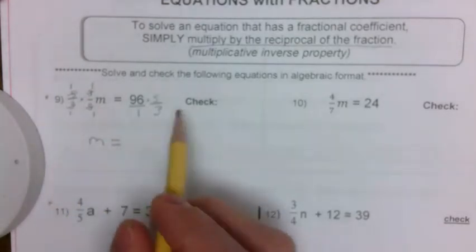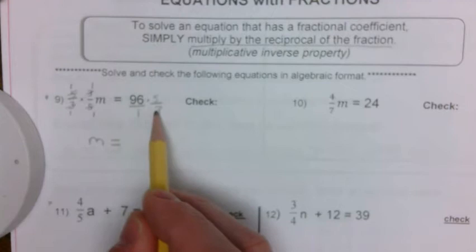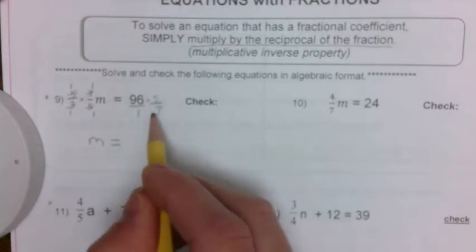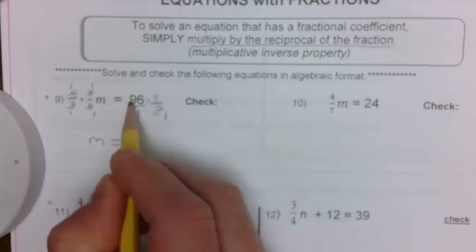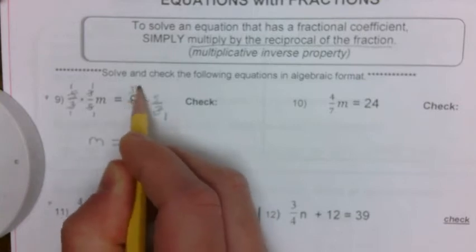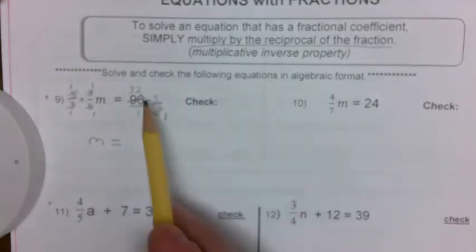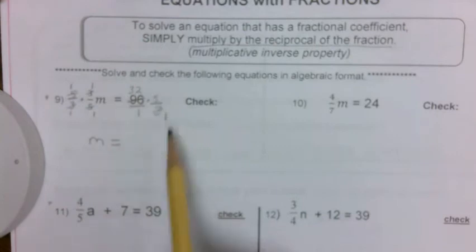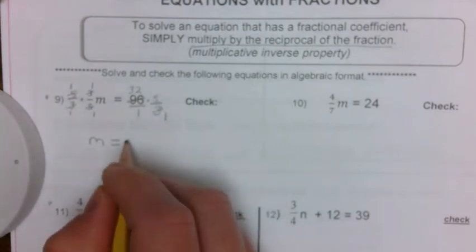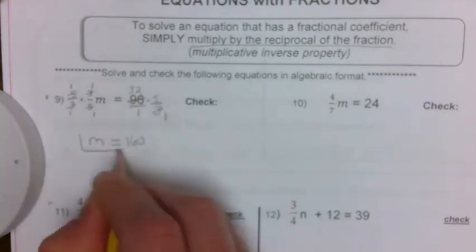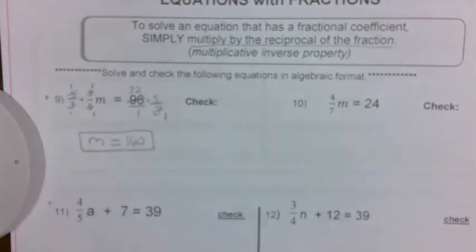On the right-hand side, I can simplify with 96 and 3. Their common factor is 3. 3 goes into itself once. 3 goes into 96 32 times. So I have to do 32 over 1 times 5 over 1, which is really just 32 times 5, for an answer of 160. M equals 160.